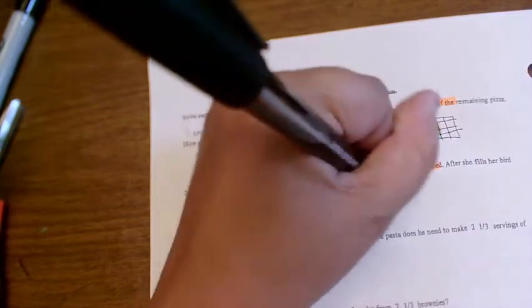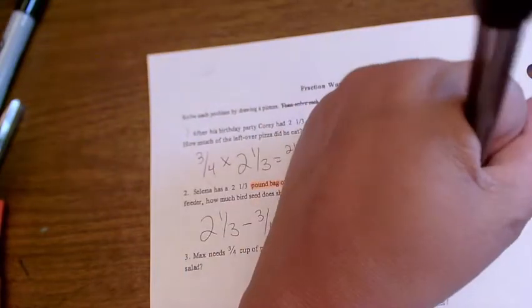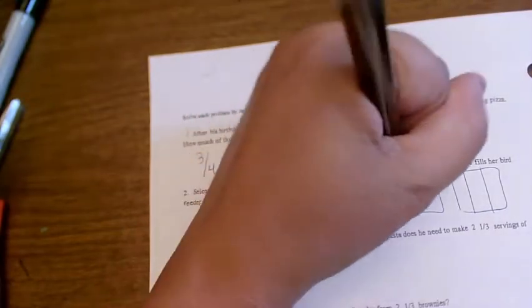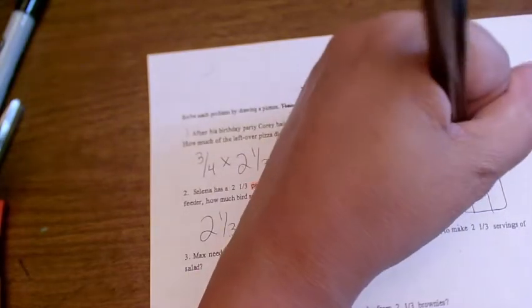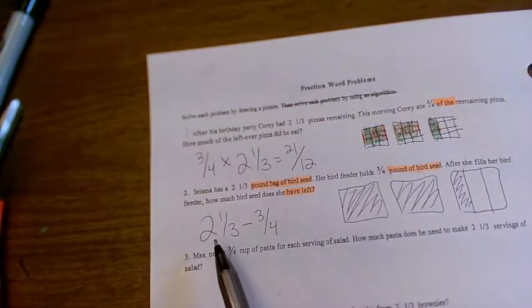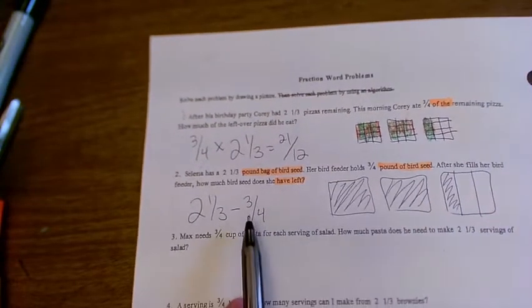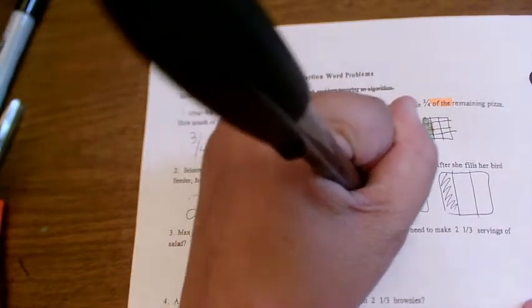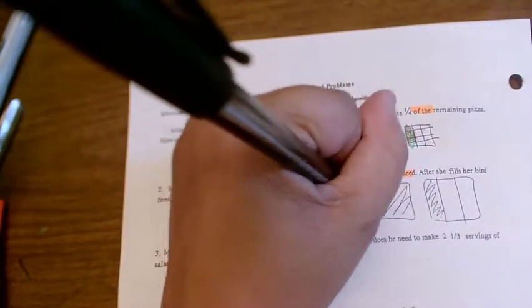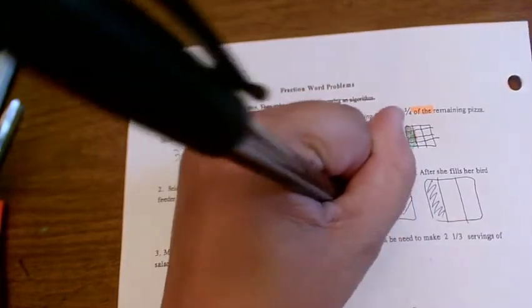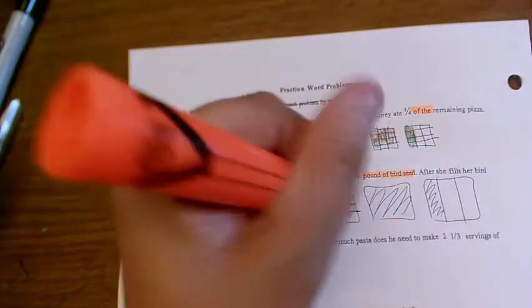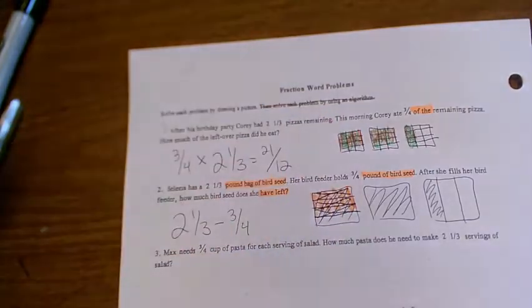So again, we would start with 2 1/3. Let me just use my pen. Okay, so 2 1/3. We would have to show that we are taking away 3/4 of a pound. That means take one of the pounds, split that into 4 parts, and then we are going to take away 3 of those 4 parts. Let me color them with a different color. So that is what's being taken away.